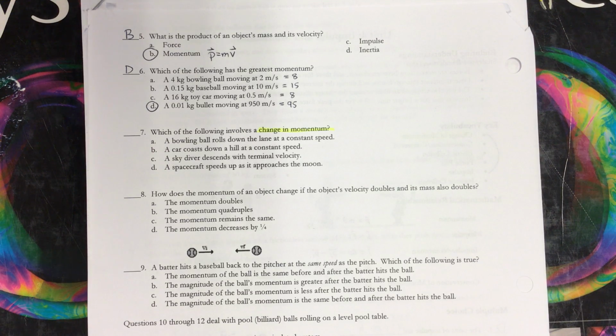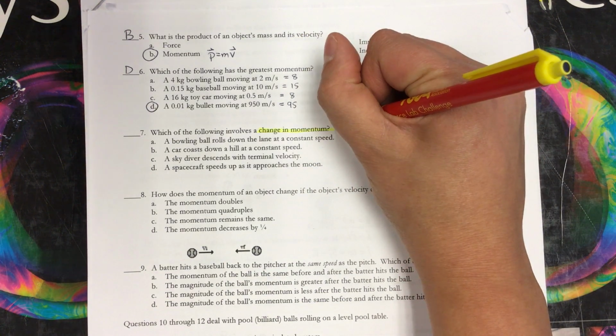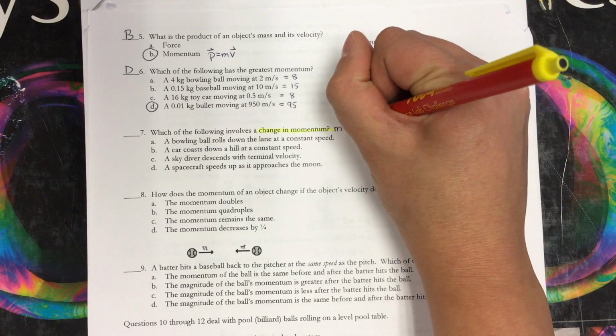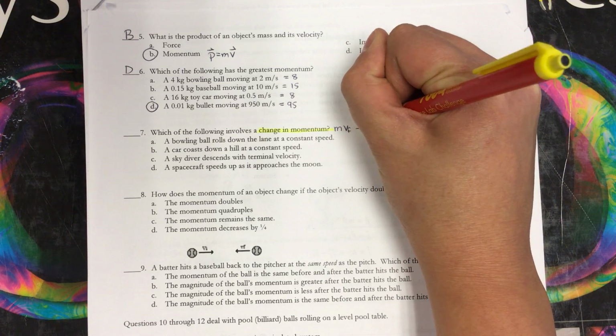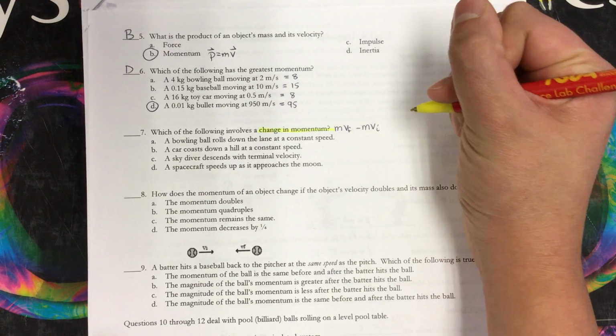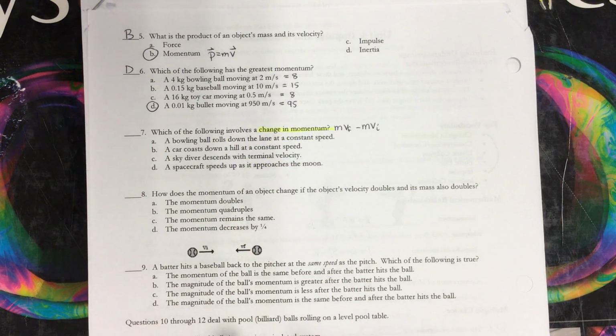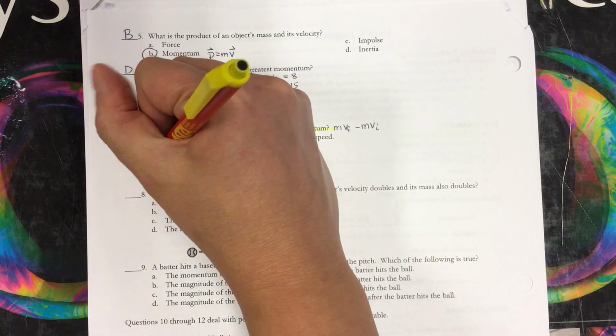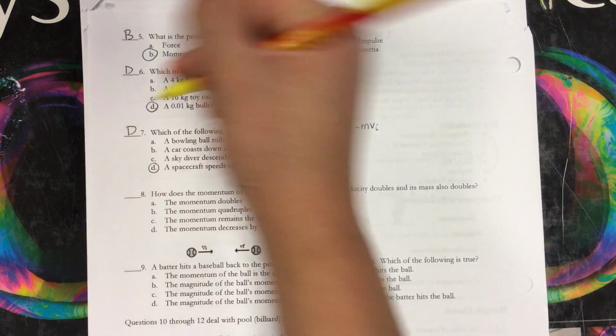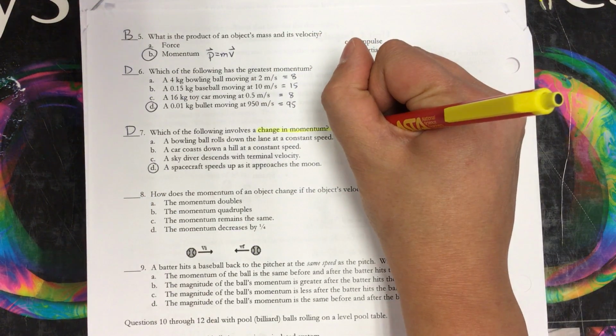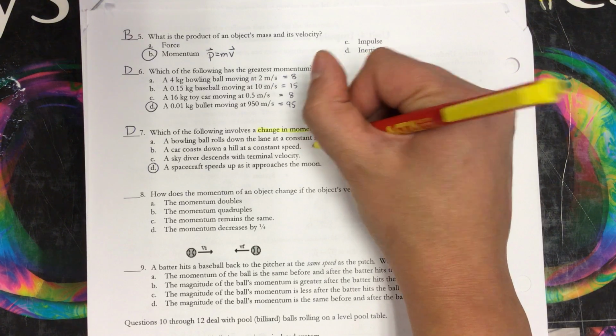So, in this case, which involves the greatest change in momentum? Change in momentum would be any time that the mass or velocity changes. In all of these cases, the velocity doesn't change except for D. A goes at constant speed, B goes at constant speed.